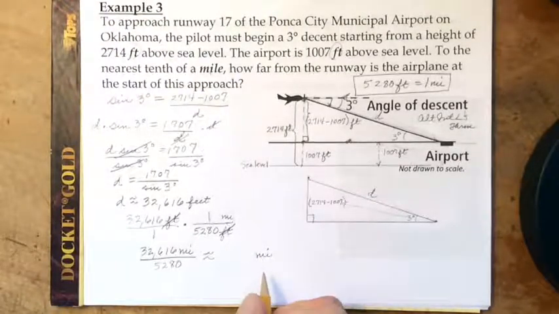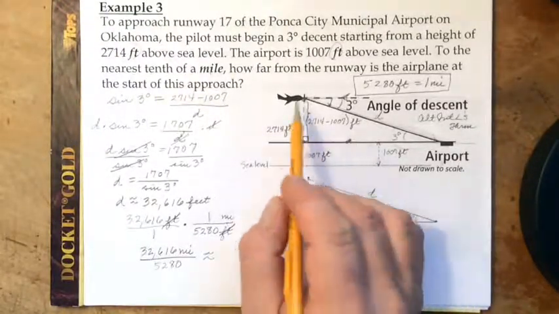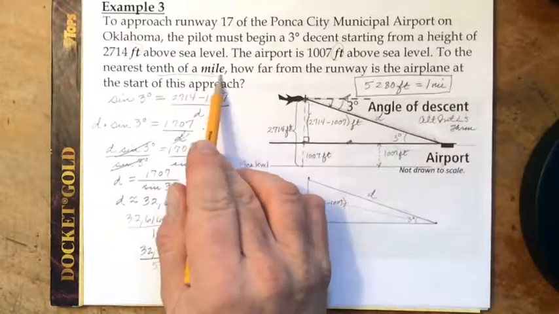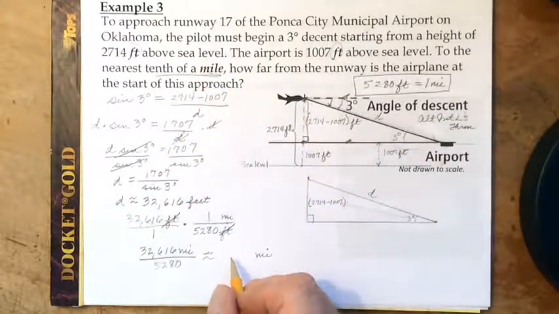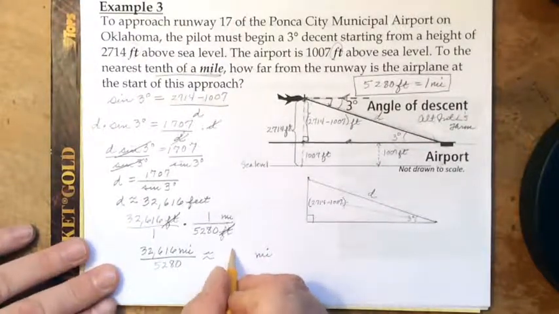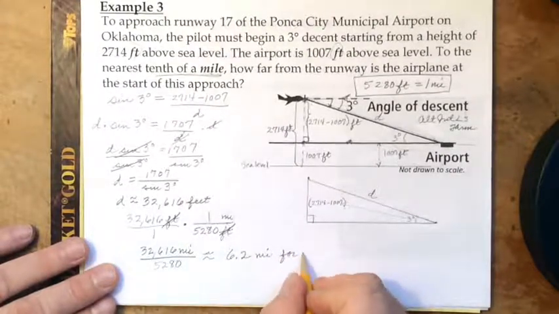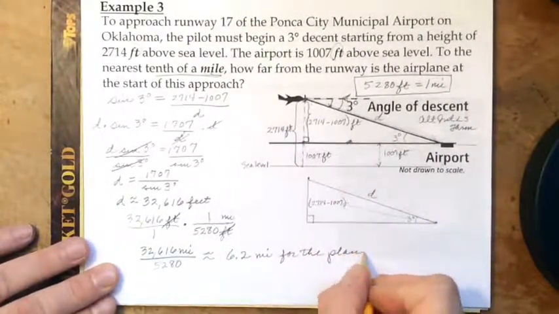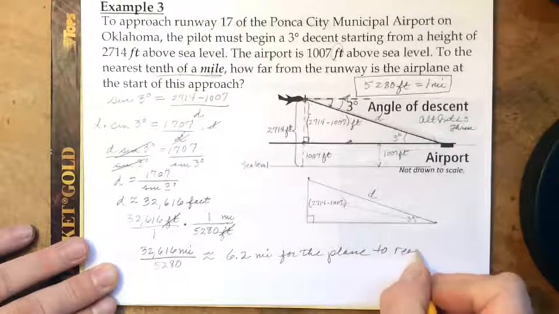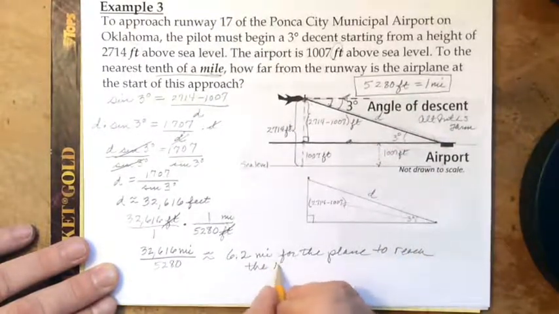So dividing those out, and we're going to round it, as it said, to the nearest tenth of a mile. So when we do that in our calculator, we get 6.2 miles. So it's going to take 6.2 miles for the plane to reach the runway.